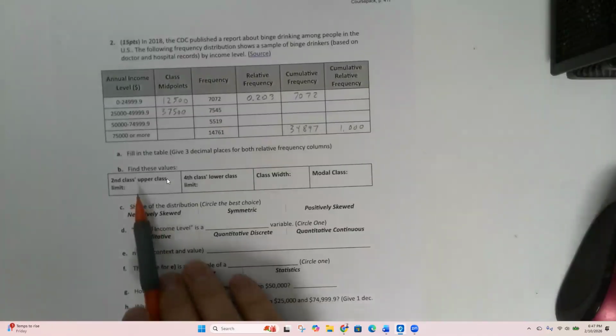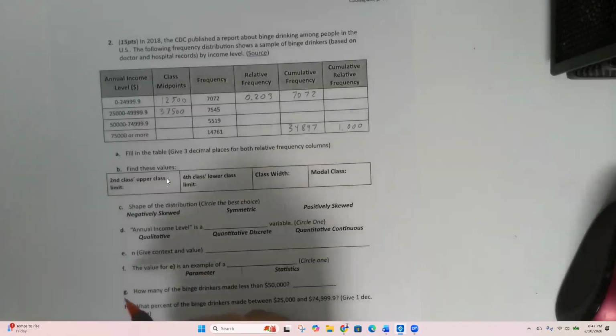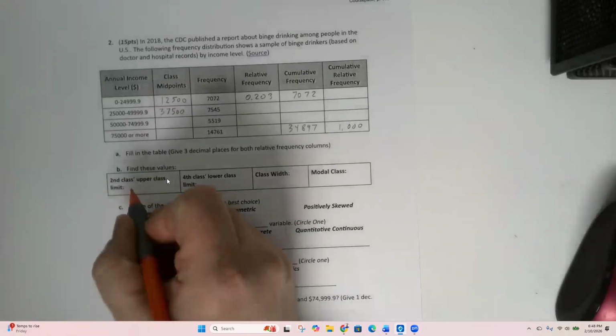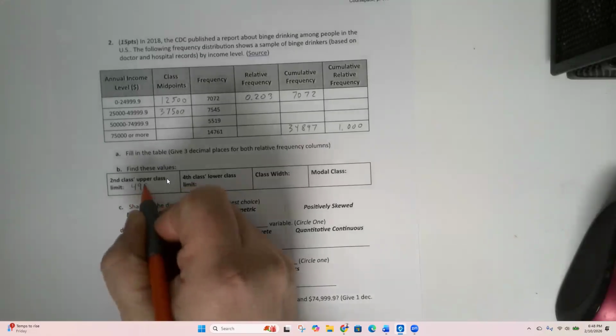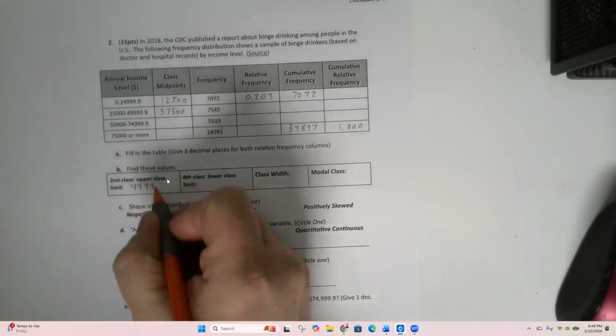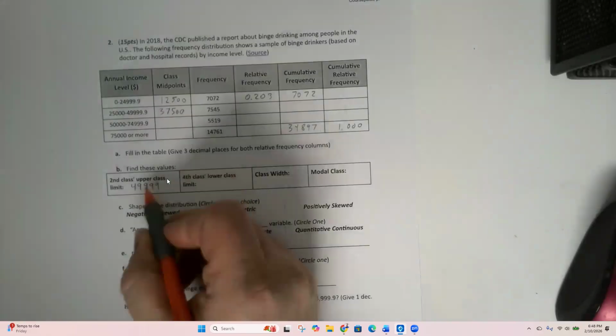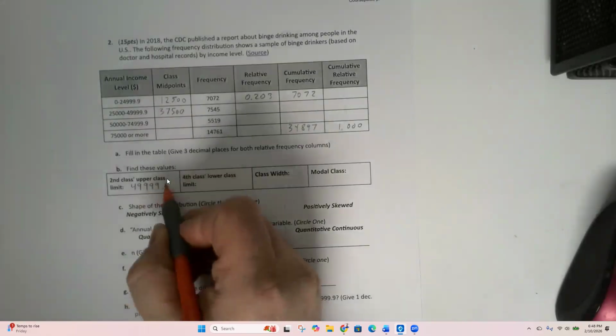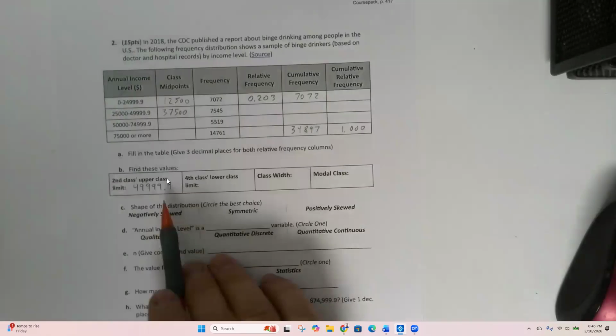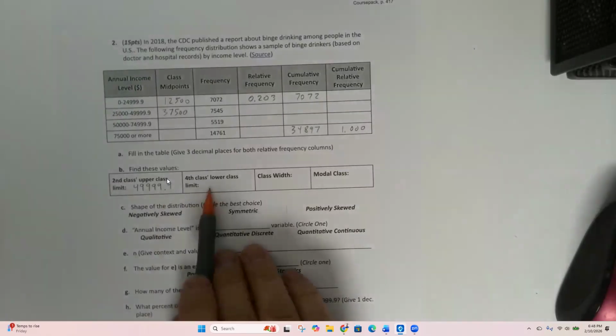What's the second class's upper limit? 4999. Is it four nines or three? Yeah, so this is again why I would rather have commas here. If I had a comma, I'd be able to say, okay, I stop here. I've written enough nines.